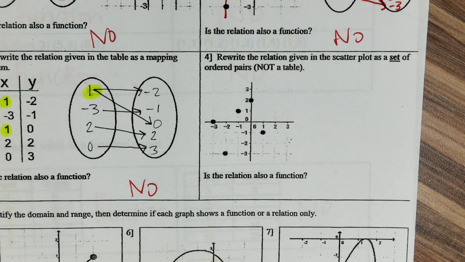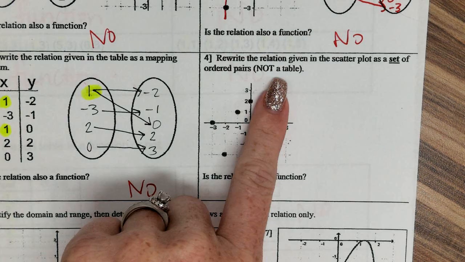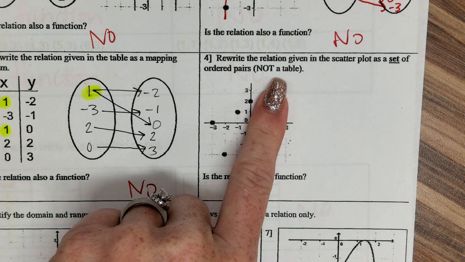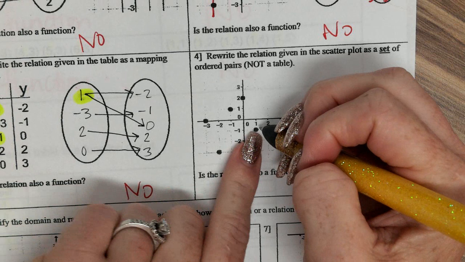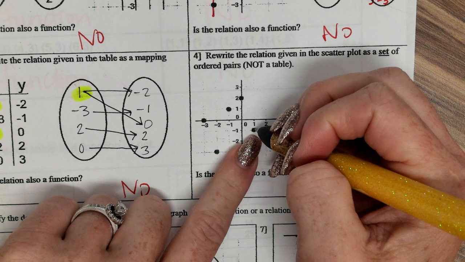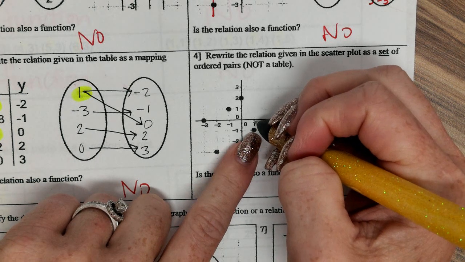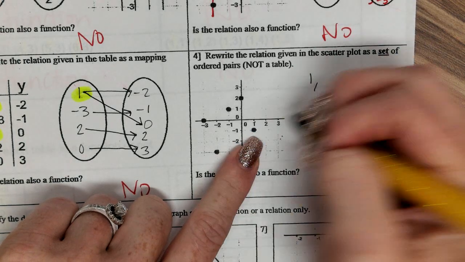Okay, they want us to take this graph and rewrite it as a set of ordered pairs. What does it say? Not a table. They want you to write it as ordered pairs. So here we go. I'm going to start with this one. Where is this ordered pair at? On the x-axis, it's at 1. On the y-axis, it's at -1.